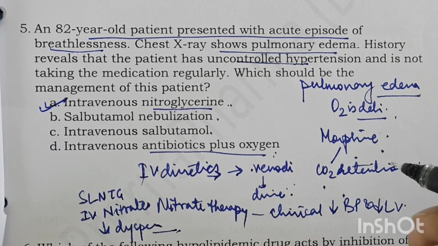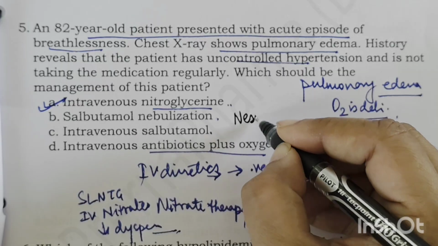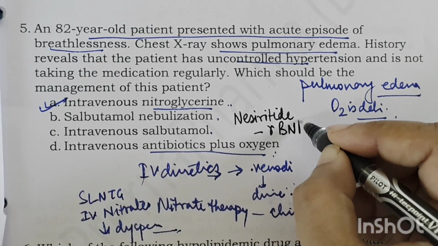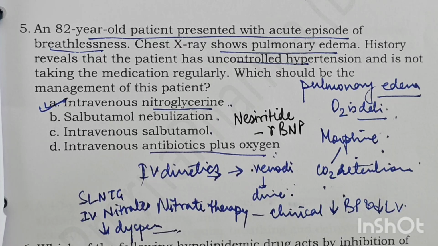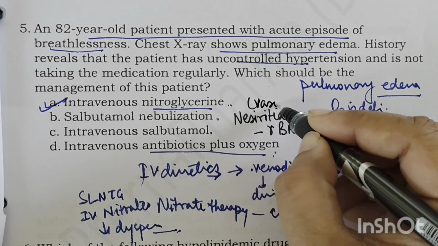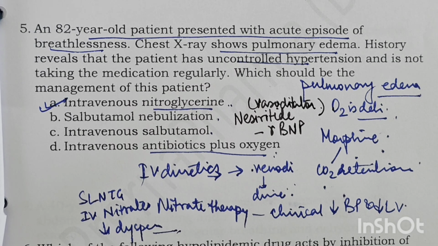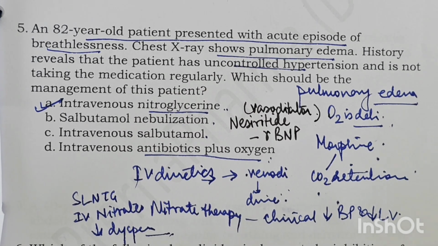There's another drug which is called Nesiritide. Nesiritide, which I am sure you all know, is a recombinant form of human B-type natriuretic peptide. It is also a very potent vasodilator, and it also reduces ventricular filling pressure and improves cardiac output. So these are the various drugs which will be used in the case of pulmonary edema.